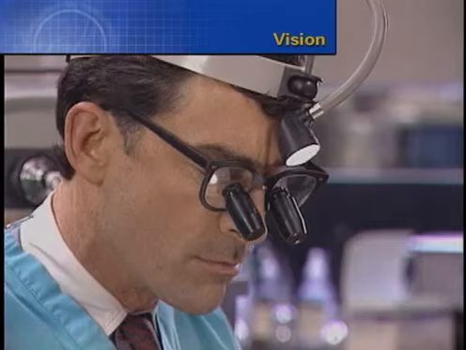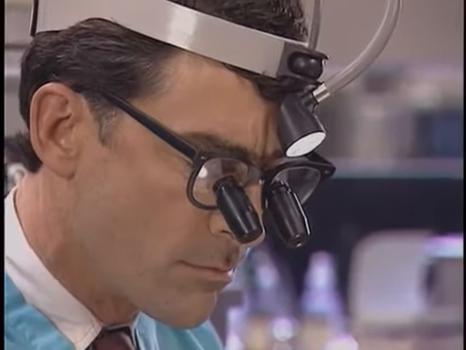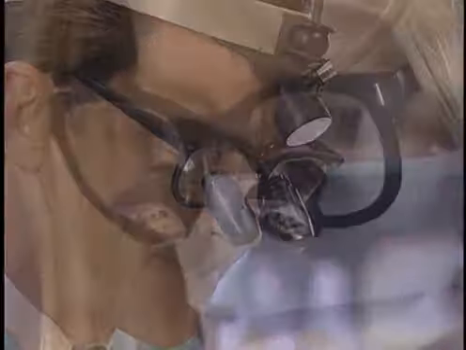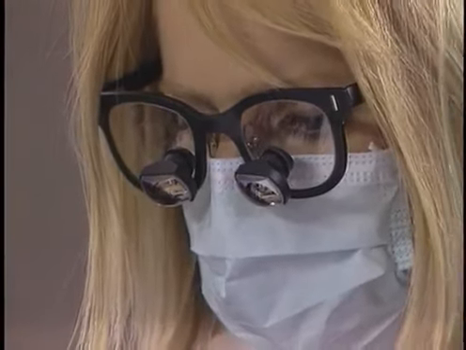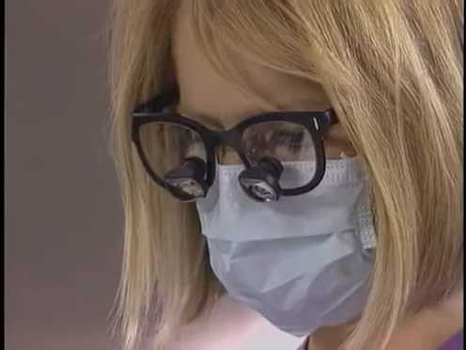Magnification glasses and operating headlamps are most useful when performing endodontic retreatment. Different magnifications afford different powers and provide the clinician with clarity when doing procedures deep within the root canal system.